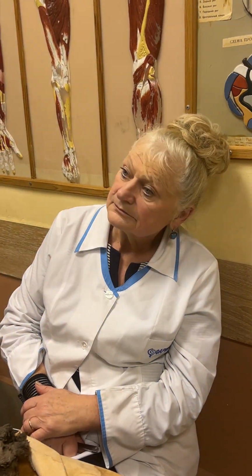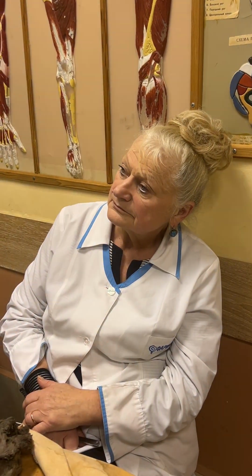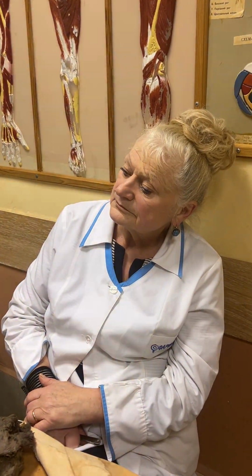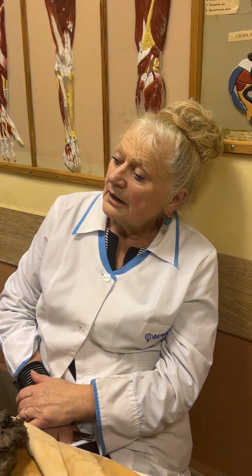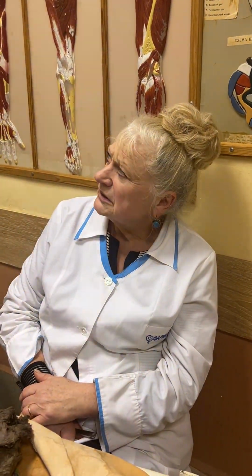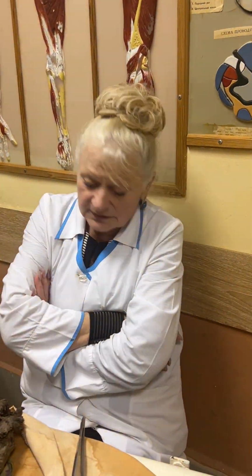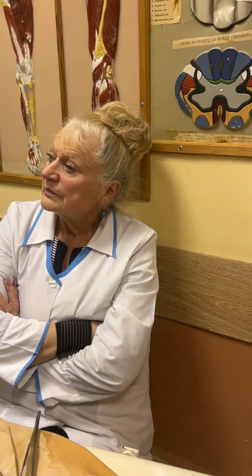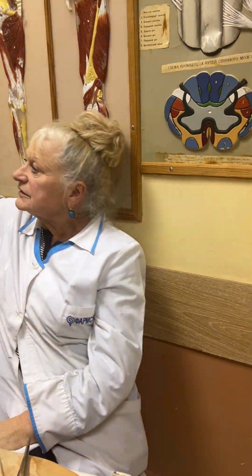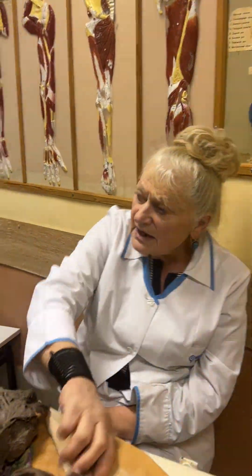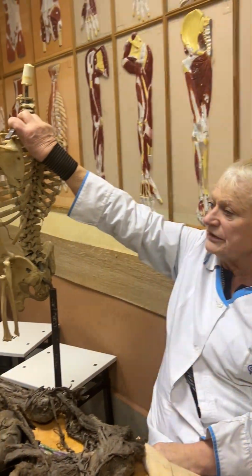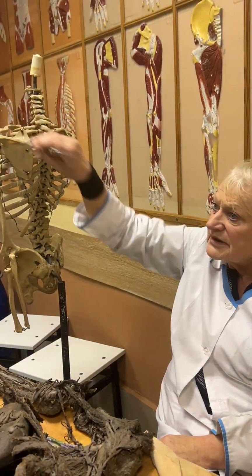The suprascapular artery is a branch of what? What are the branches of the subclavian artery? What are the branches, recollect for me, what are the branches of the subclavian artery? The subclavian artery gives the vertebral, gives below the internal thoracic, and gives the cervical trunk. The cervical trunk gives the inferior thyroid, ascending cervical, and suprascapular.